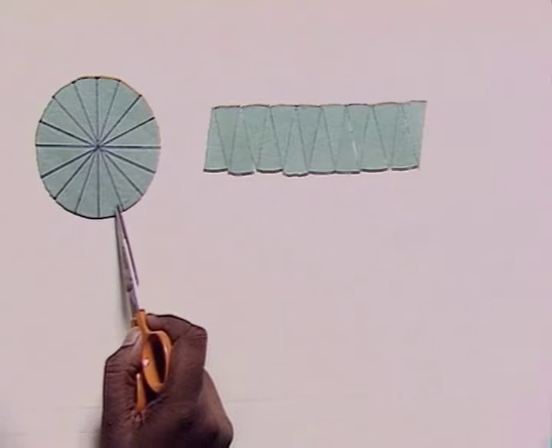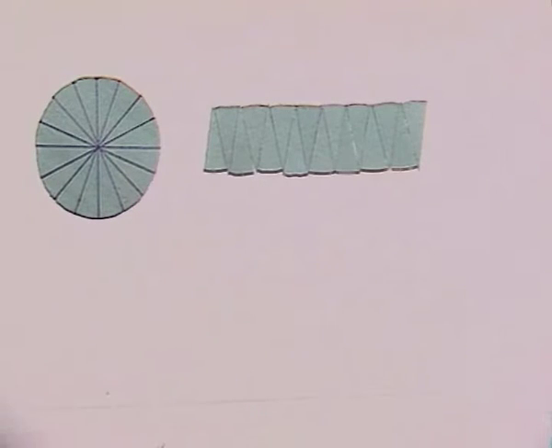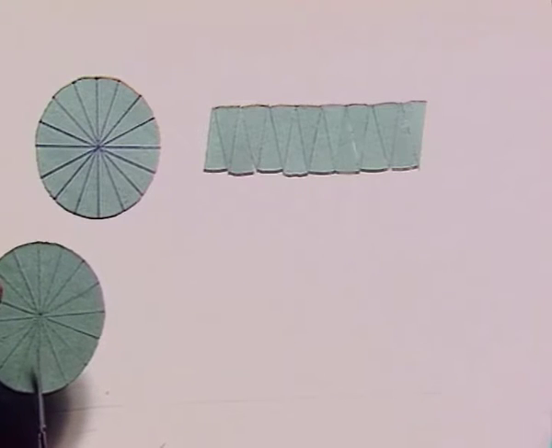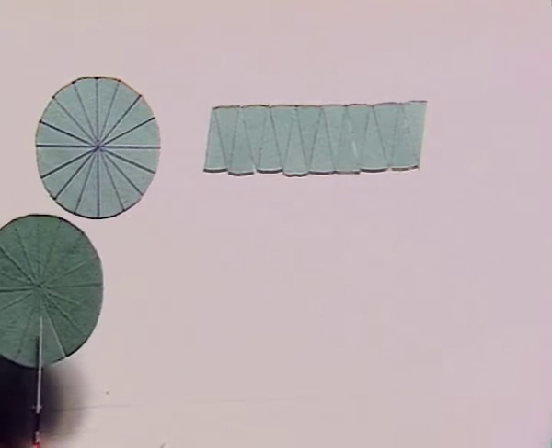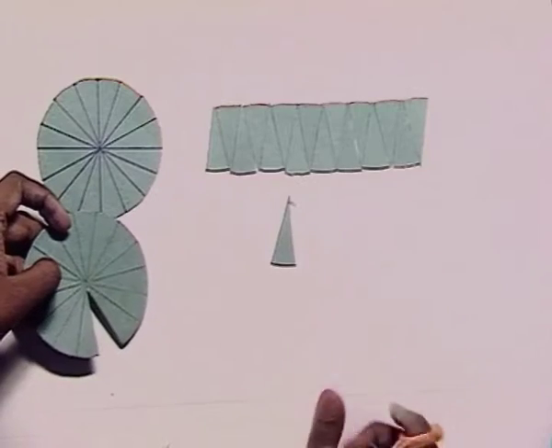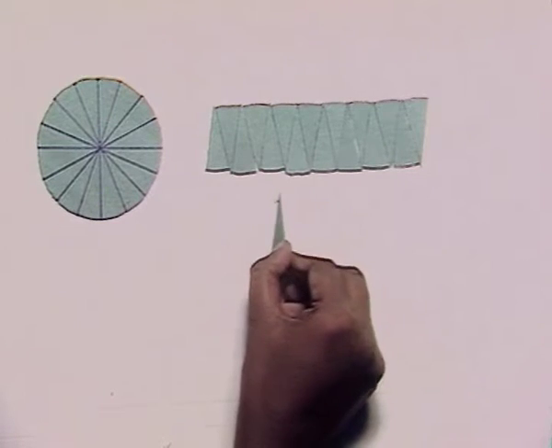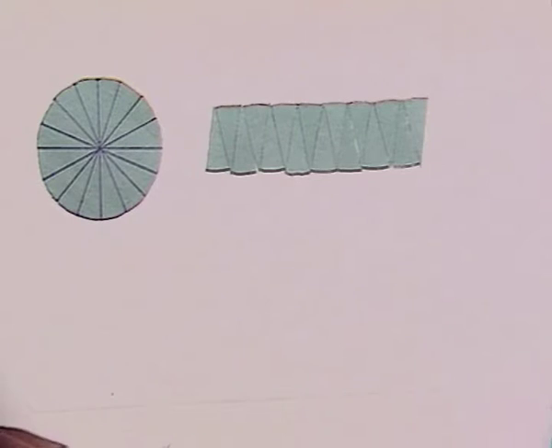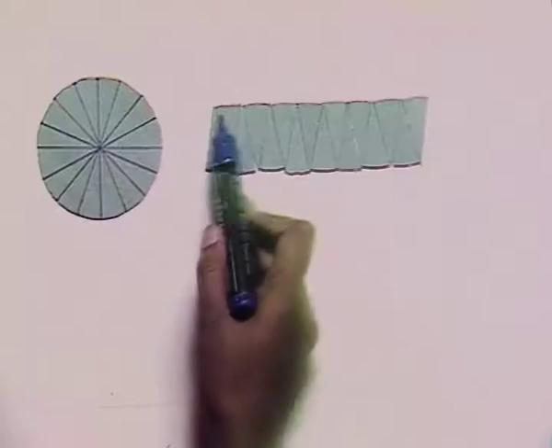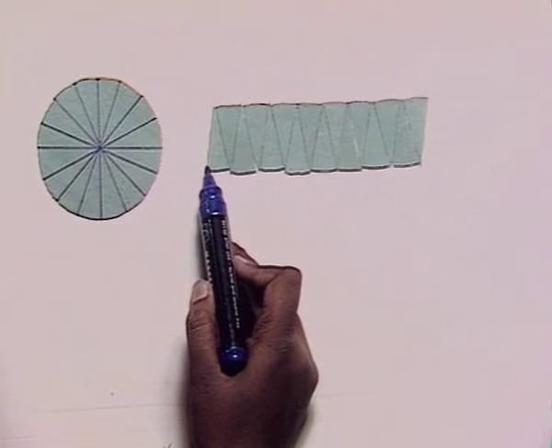This is a circle, we have to find out its area. If we divide this into a number of sectors and we cut them, like this is one sector, and arrange them in this order, then what shape do we get here? This is nearly a rectangle, but it is not exactly a rectangle. But if the number of sectors are increased, then we almost get a rectangle whose length is nothing but half the circumference of the circle and whose breadth is the radius of the circle.